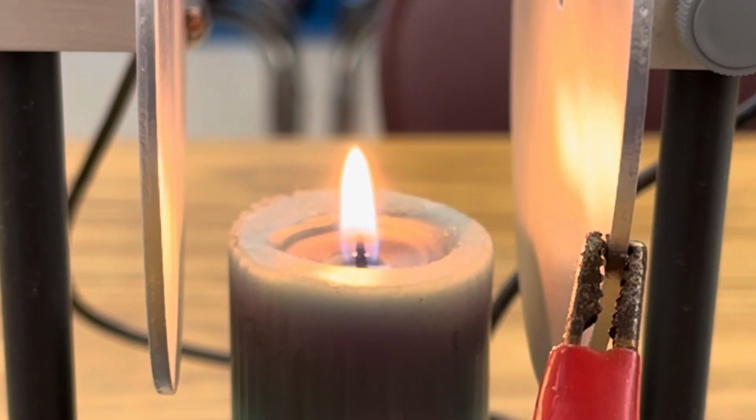Watch the flame move. So there's definitely some ionic wind that's going between the two. Now as I turn up the frequency, watch what happens.